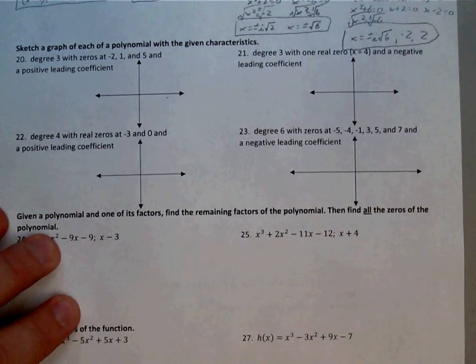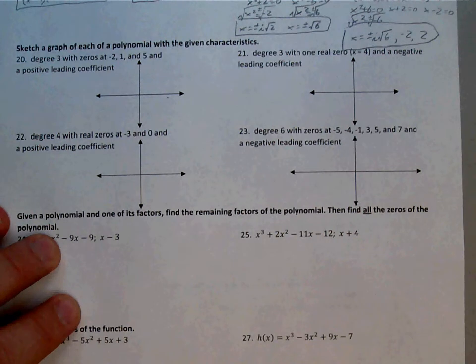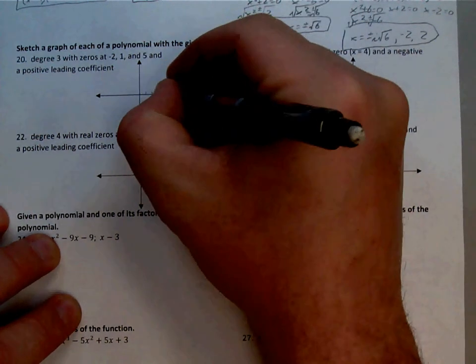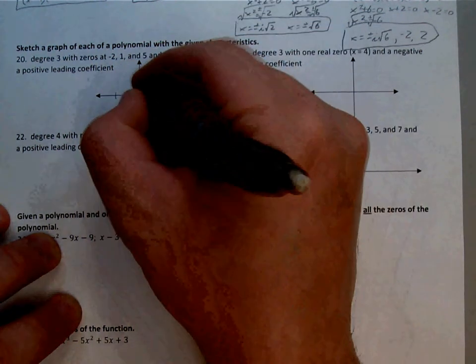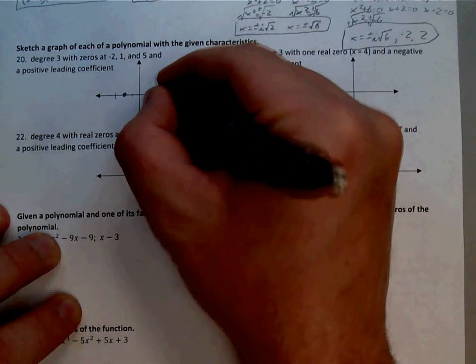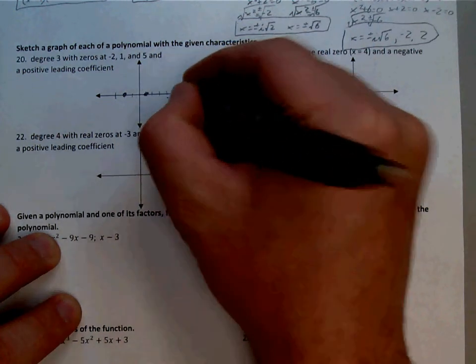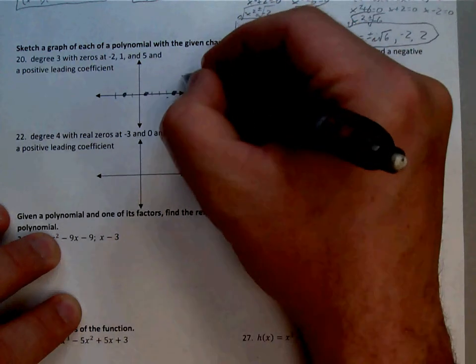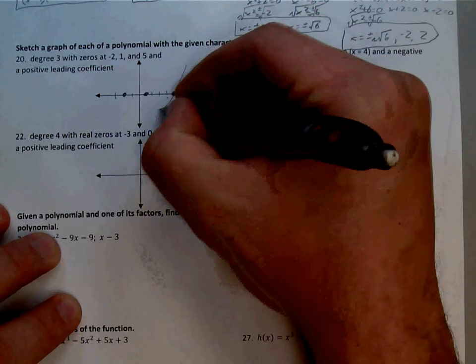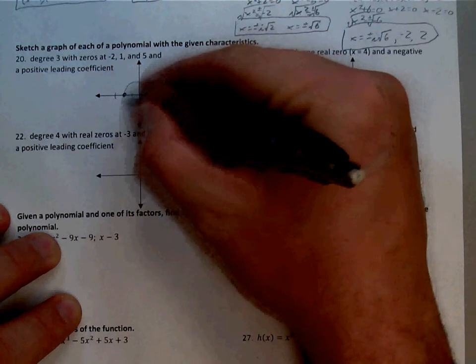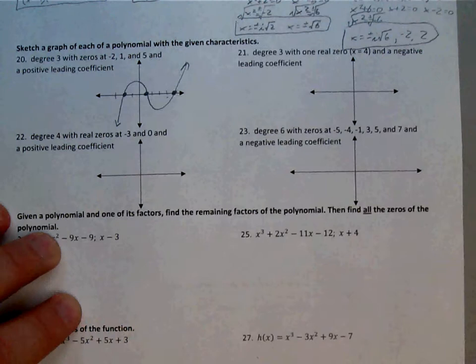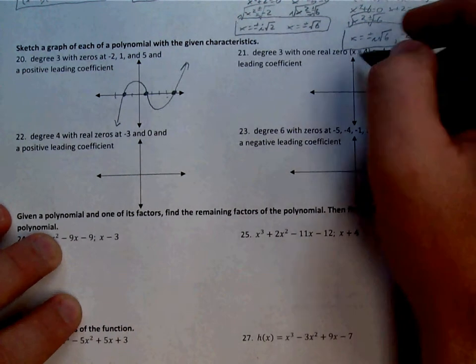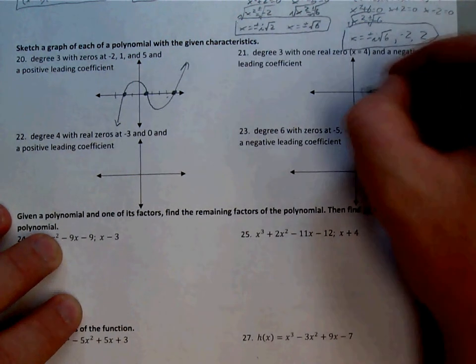Number 20, sketch a graph with the degree of 3, zeros at negative 2, 1, and 5. So negative 2, there's a 0, 1, there's a 0, 5, there's a 0. Positive lead coefficient, so I know the right side's going up. It does have a negative, sorry, an odd degree, so the left side should be pointing down. Looks good. 21, degree of 3 with one real 0 at x equals 4.